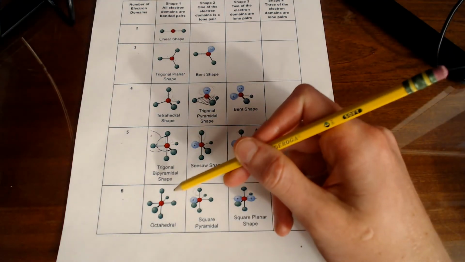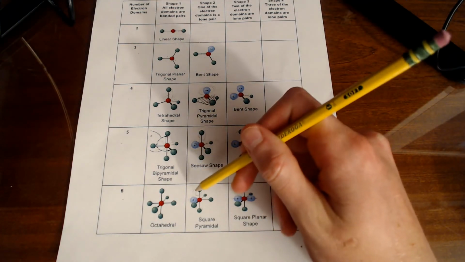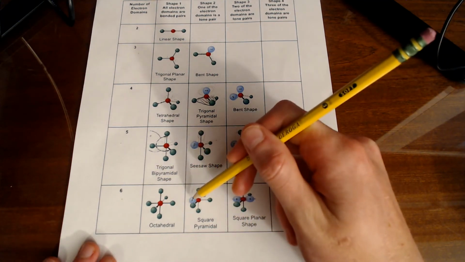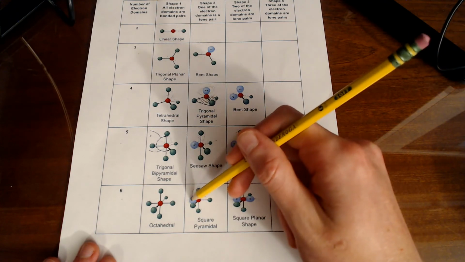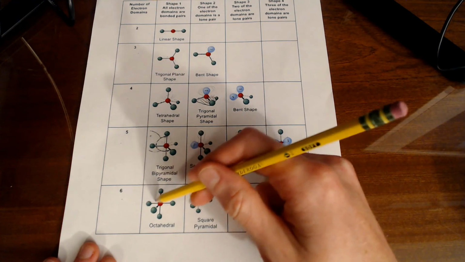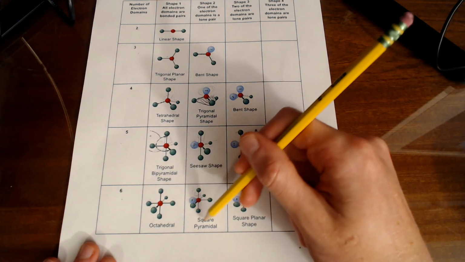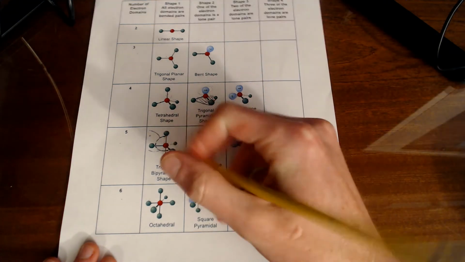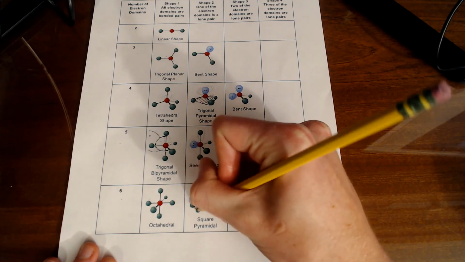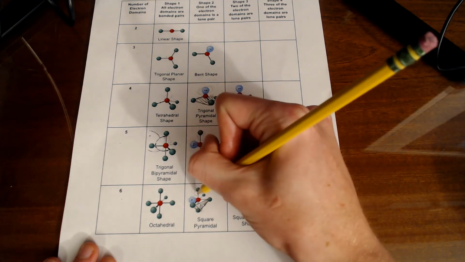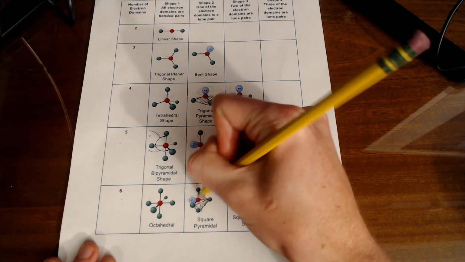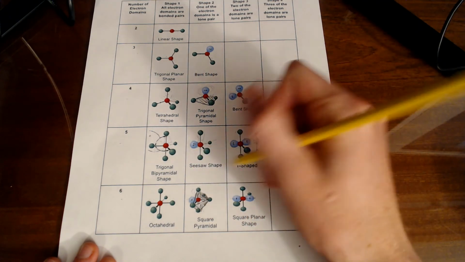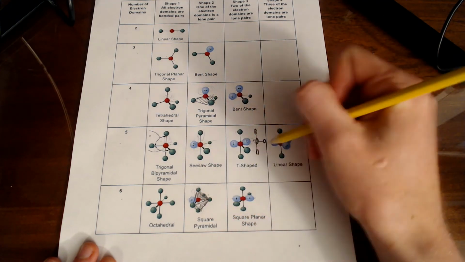For the octahedral structure, we remove the bonded electron domain right here and replace it with an unbonded electron domain on one of these bonded electron domains, and we get this square pyramidal shape. Why is it called square pyramidal? Because if we put a face right here, we put another face right here, and we put a face right here, it begins to resemble this square pyramid.